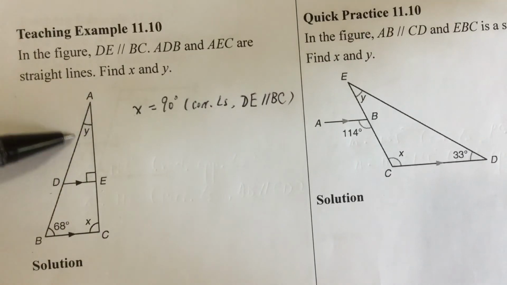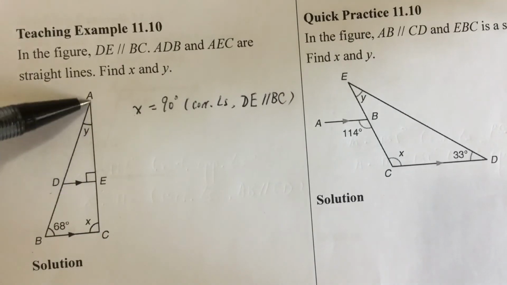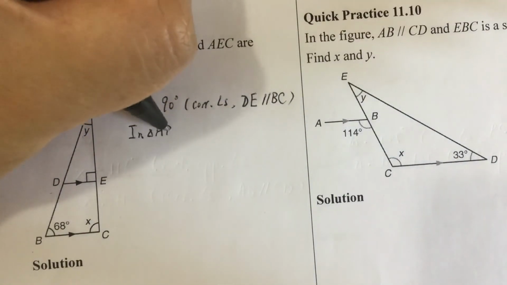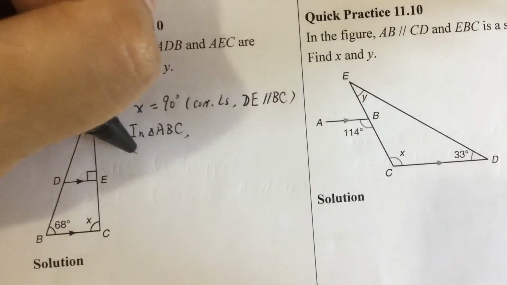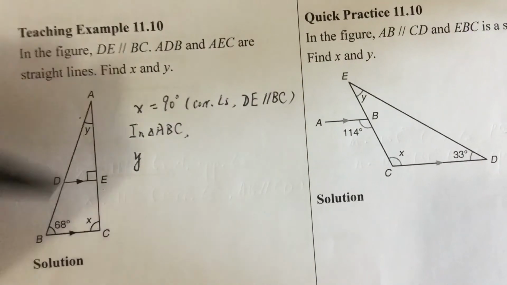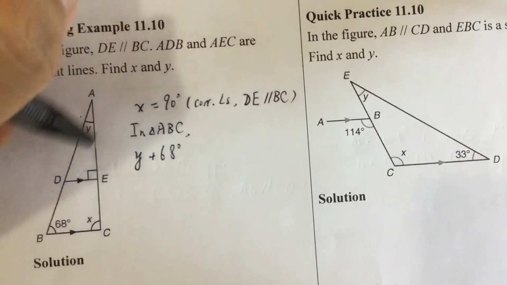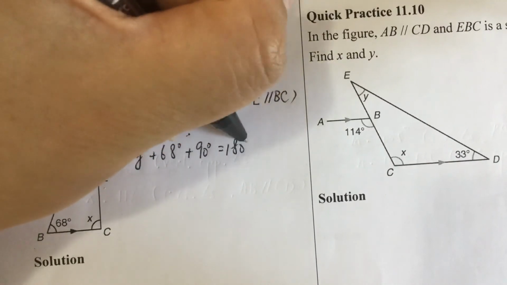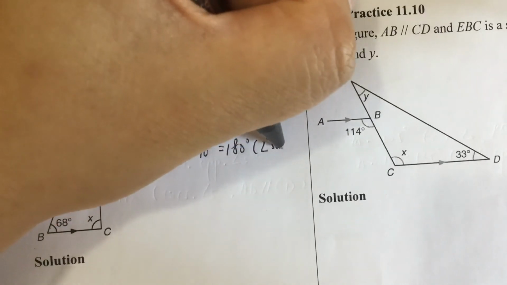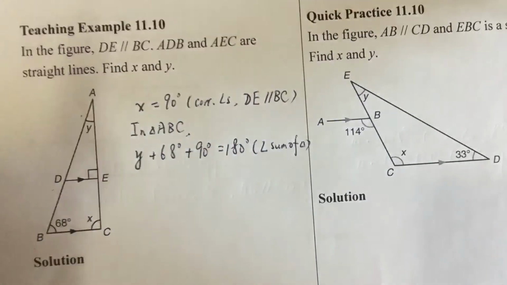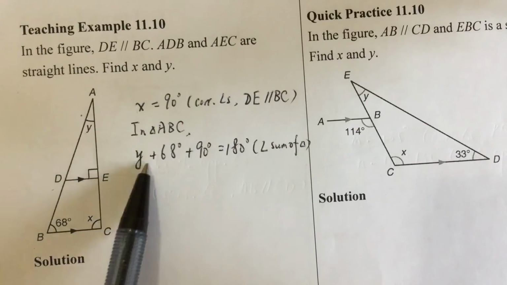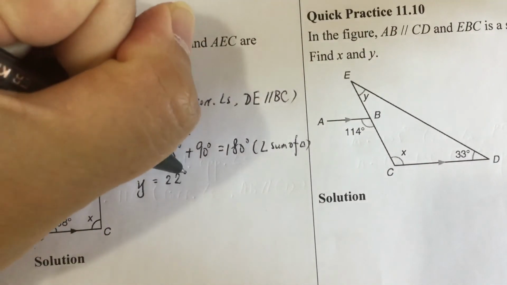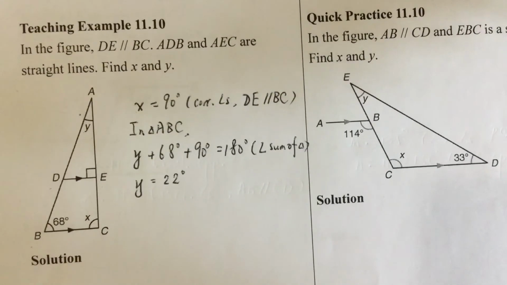And then what's Y? Y we are going to find out using the big triangle. In triangle ABC, we consider this triangle: Y plus 68 degrees plus X, which is 90 degrees, equals 180 degrees. The reason is called angle sum of triangle. So we can find out the Y immediately. That is 22 degrees. So we can solve the problem immediately.